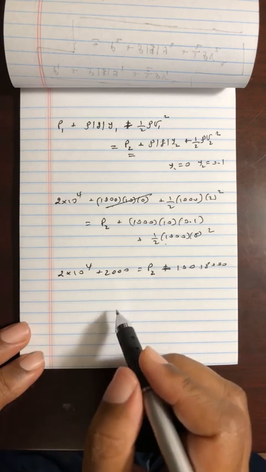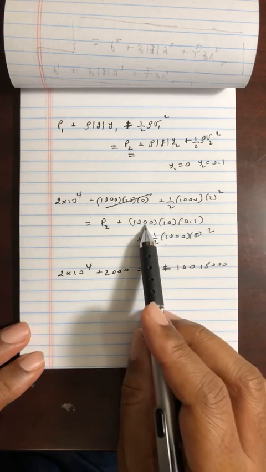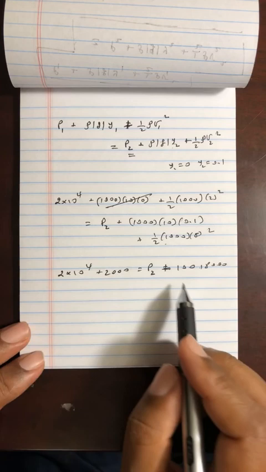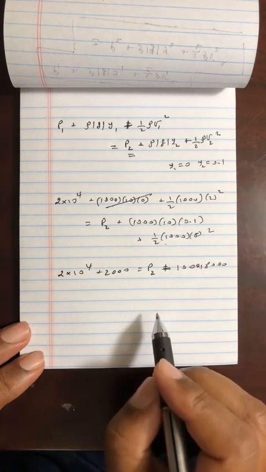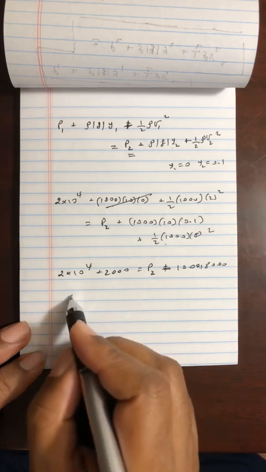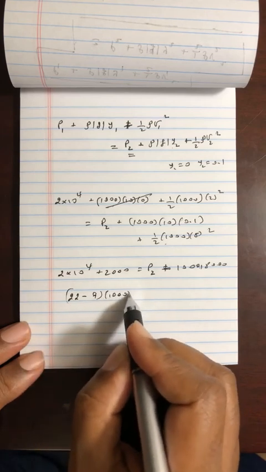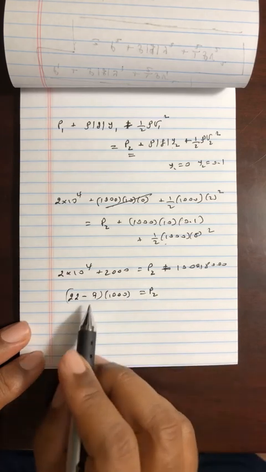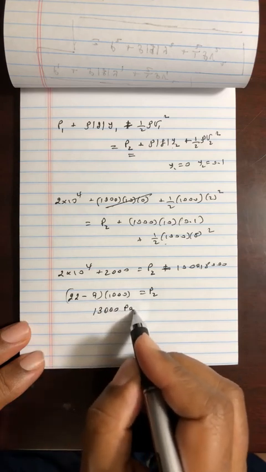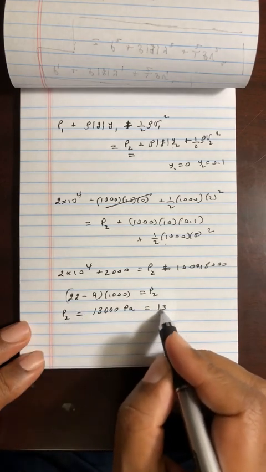So we have 22,000 over here, and then 1,000 plus 8,000 is 9,000. So that is 22,000 minus 9,000, so we've got 22 minus 9 times 1,000 equals P2. That's 13. So we've got 13,000 Pascal, or you can say 13 kilopascal.